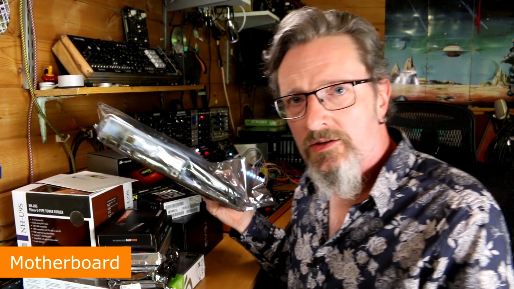So let's start with the motherboard then. This is probably... No, I see, that's it. I was going to say it's the most important component. They're all important. They all contribute. They all have a role to play within the system. But you have to start off with the motherboard because it's in which everything else sits.